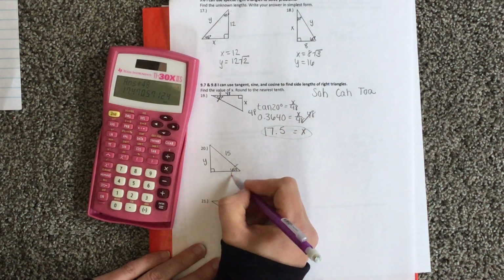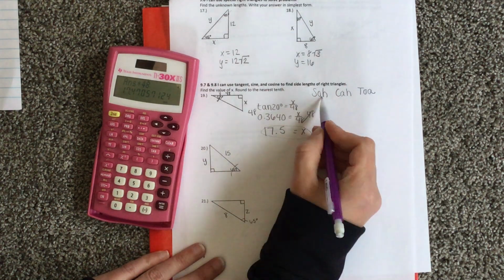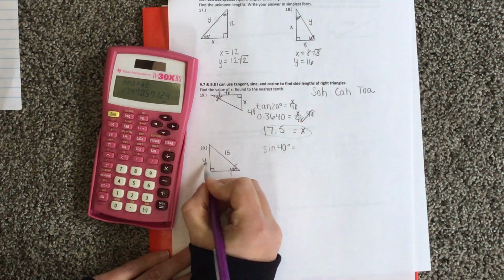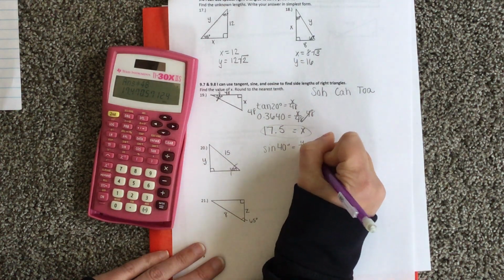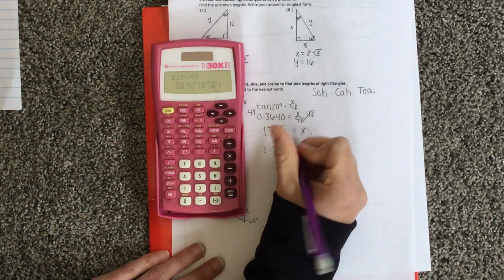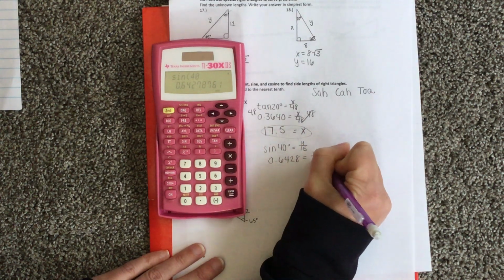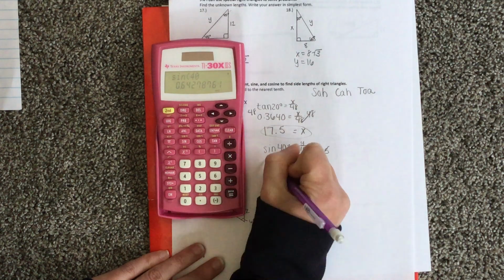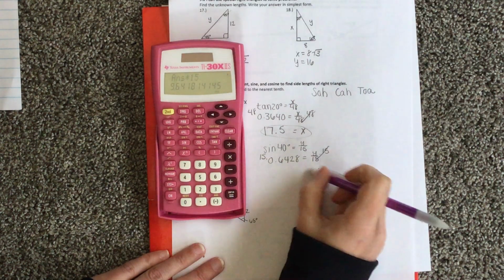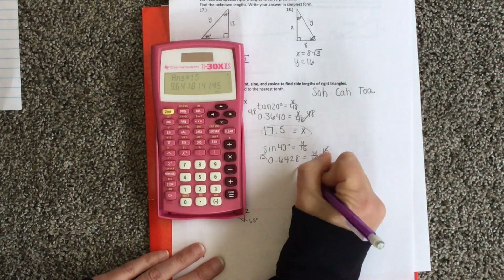Number 20, I'm working with 40 degrees. I see they give me an opposite and a hypotenuse, so this time I'm using sine. Opposite over hypotenuse. So the sine of 40 is 0.6428. Multiply that by 15. Oh, that's a y, not an x. Round to the nearest tenth.